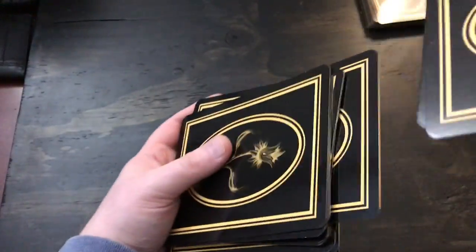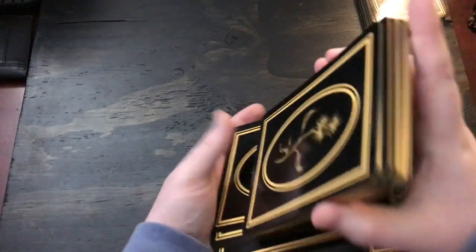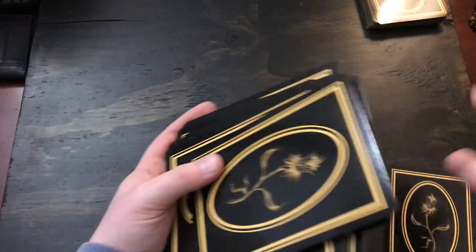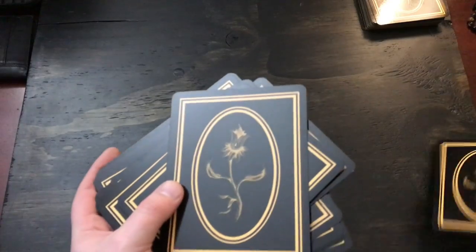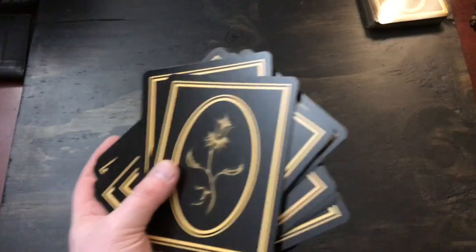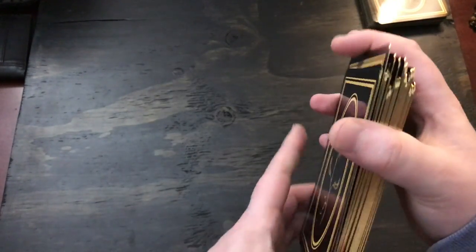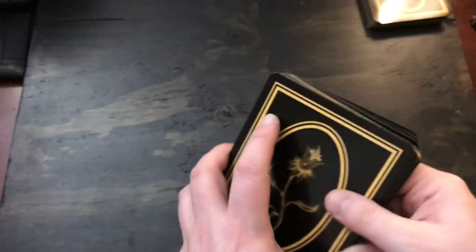Whoops. It's hard shuffling. So the thing that I decided ages ago, and by ages I mean in the last 6 months as I was working on this course, is that if a court card was reversed, it represented the person I was reading for, the querent, the person who the reading is about, whether that's me or I'm reading for someone else. And if it was upright, then it represented someone in their life.